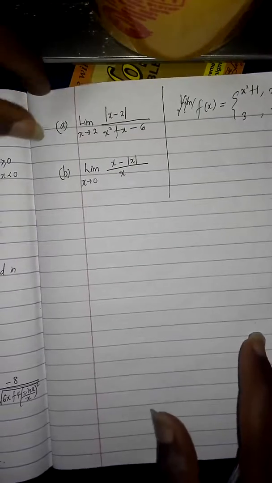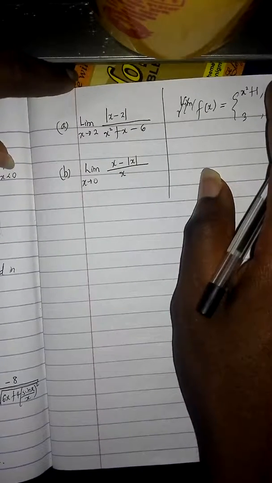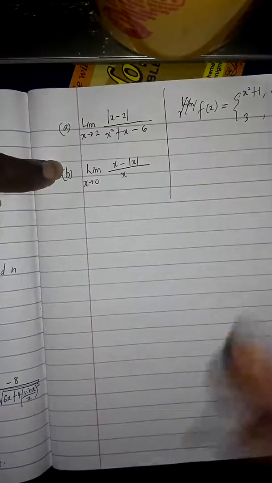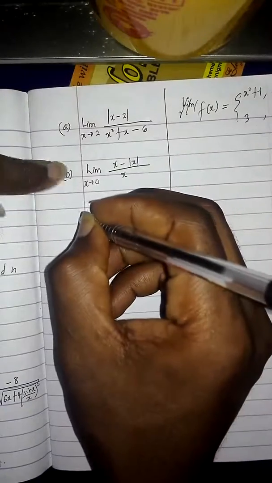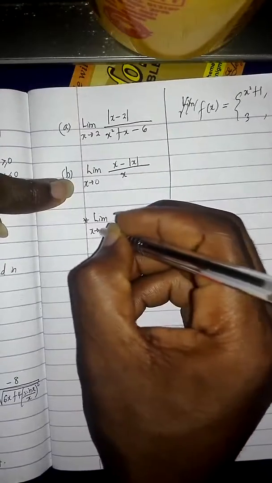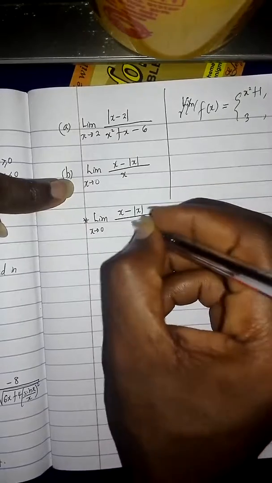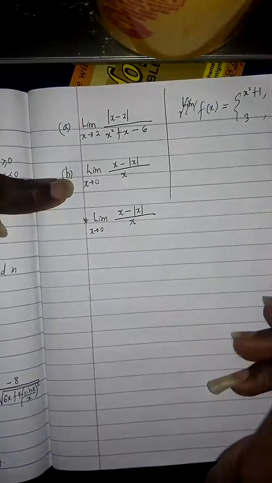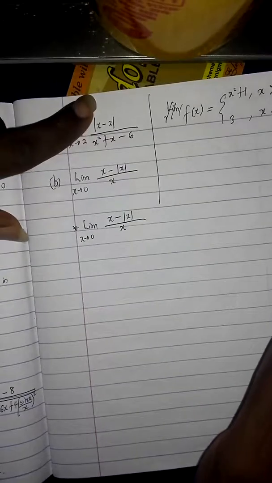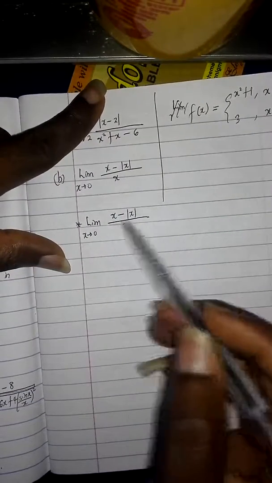Alright, so let's quickly deal with this. What do I mean by evaluating the limit in pieces? This is what it means. Now let's deal with the second one first. We want to find out the limit as x approaches 0 of x minus modulus of x over x. In this case you do not do a direct substitution. If you do, you are going to get 0 over 0.